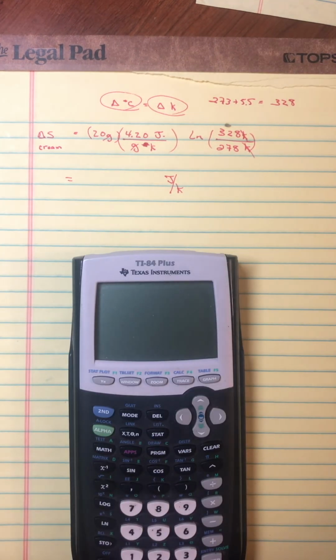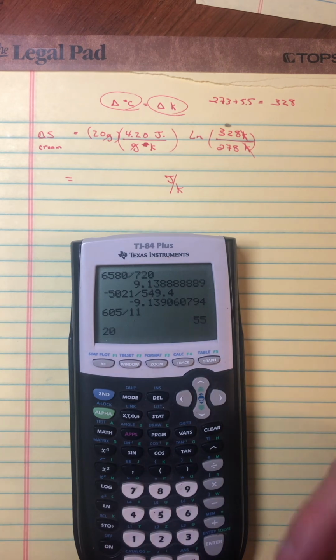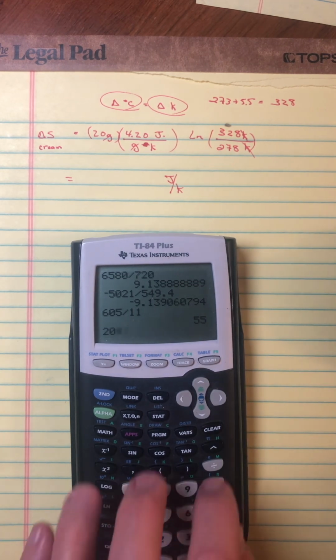The cream is warming up. It's getting into a more random state. And, of course, it is cooling down the coffee, so we'll see that the change of entropy of the coffee is negative. It's less random motion because it has less velocity, so it's more organized, so the entropy goes down.